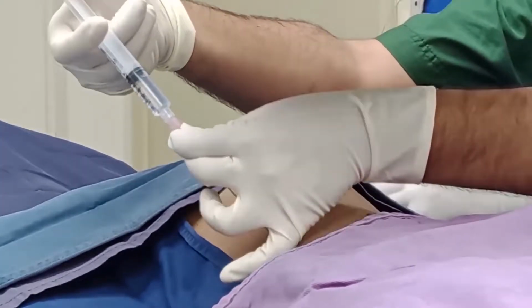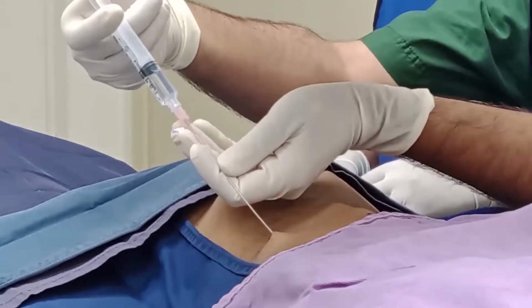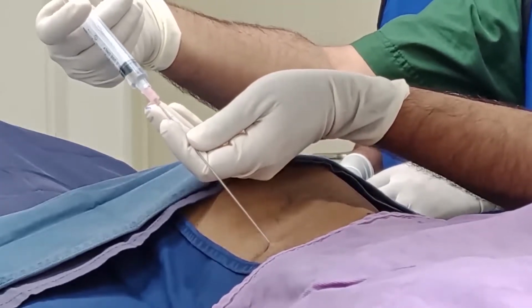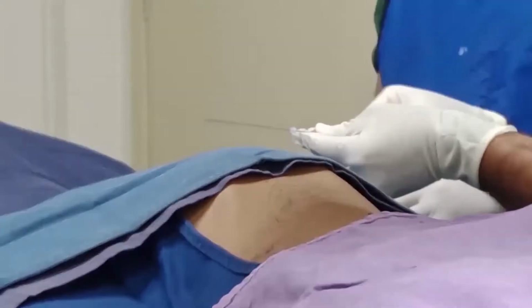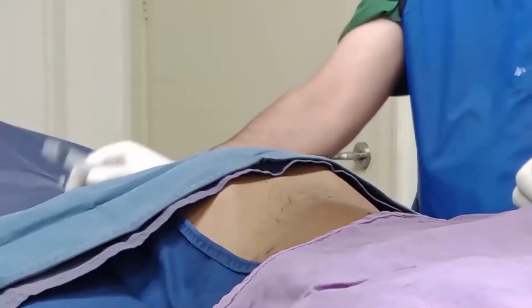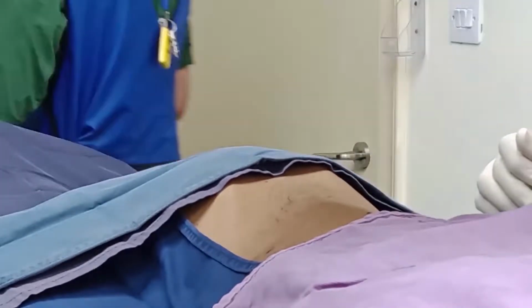The alcohol is quite painful, therefore one has to be careful about movement of the patient at this time. 2% xylocaine is being infiltrated along with taking out the Chiba needle. It is to ensure that the alcohol is not left in the withdrawal track of the skin.